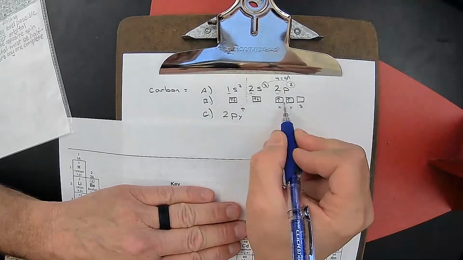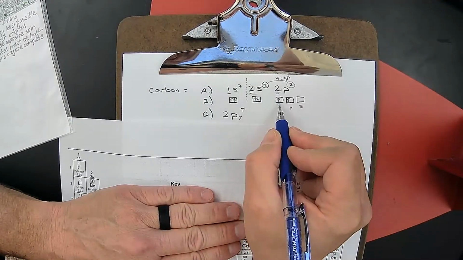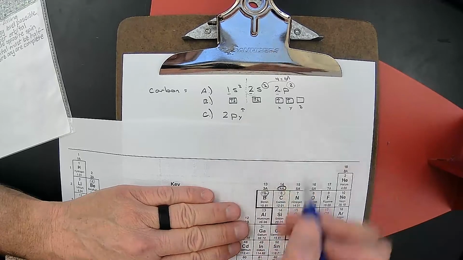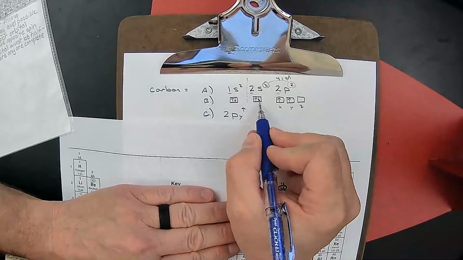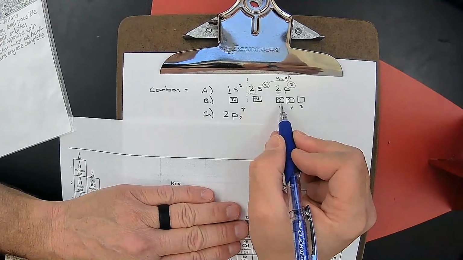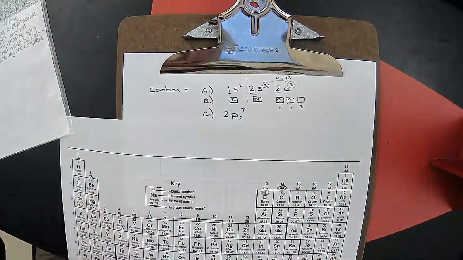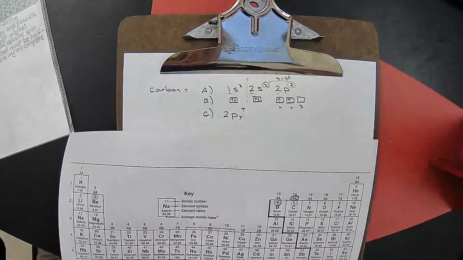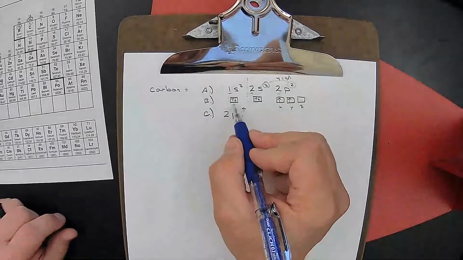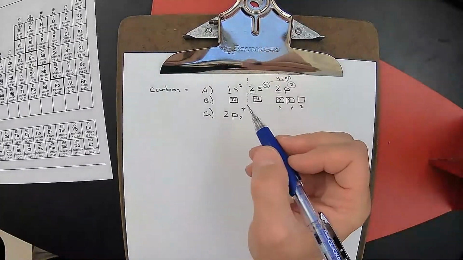These are the 4 bonding, 4 outer, 4 valence electrons: 2 of them in the 2s, 1 in the 2px, 1 in the 2py. We would call the others inner or core electrons.